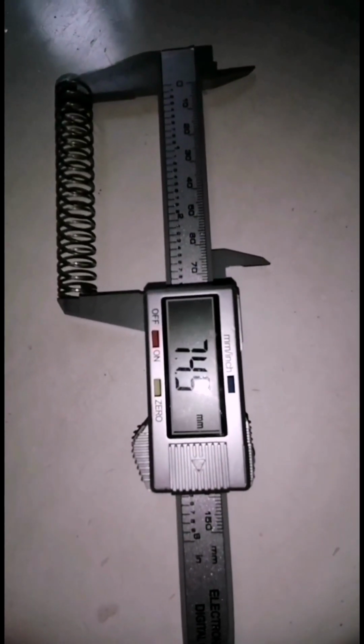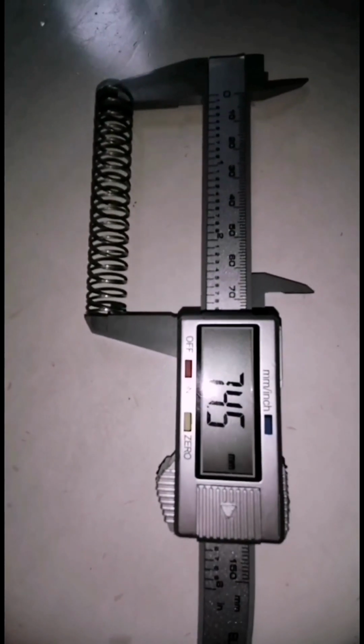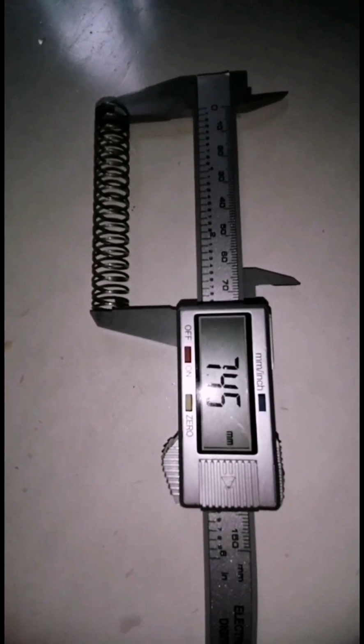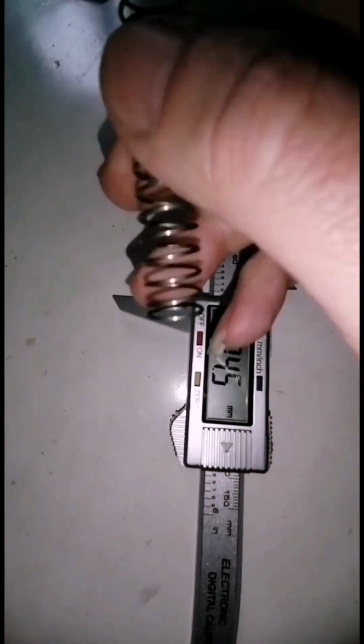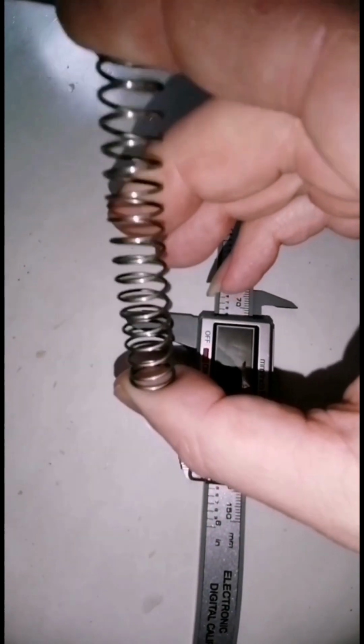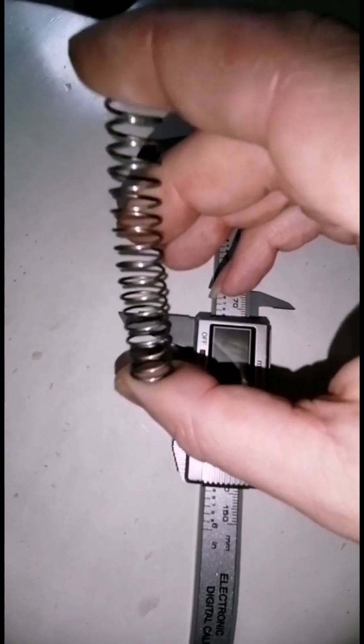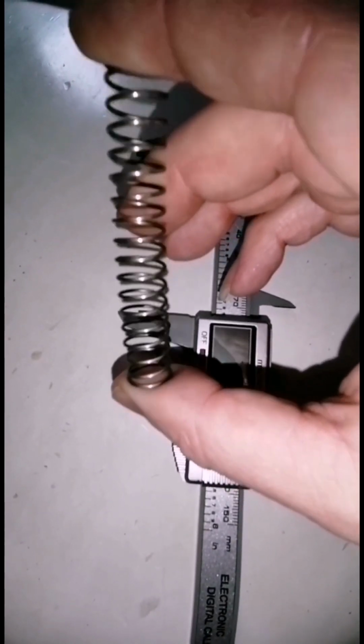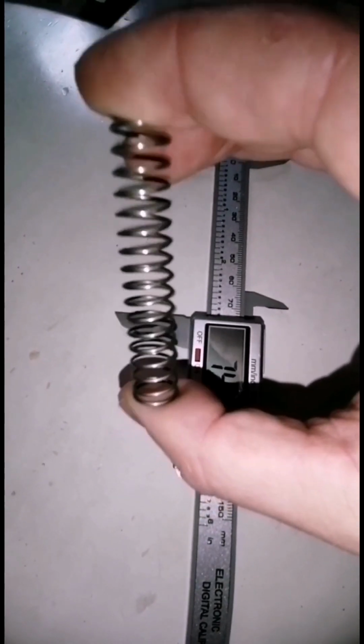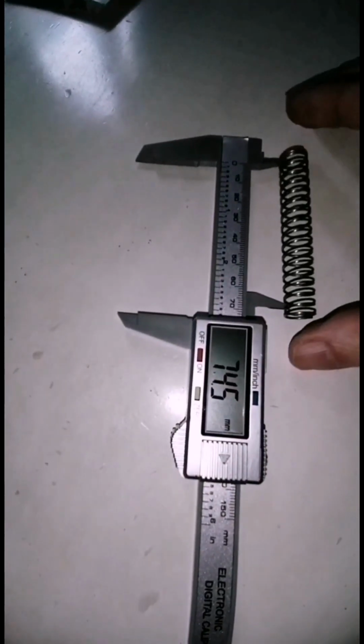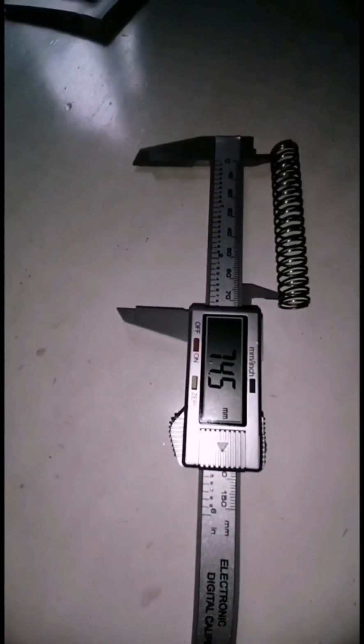This is the spring uncompressed measurement, 74.5 millimeters. I'll just take that out and show that it's no shock absorber. It's quite easy to compress because the weights that we're dropping onto them aren't particularly heavy. So yes, it's quite springy.